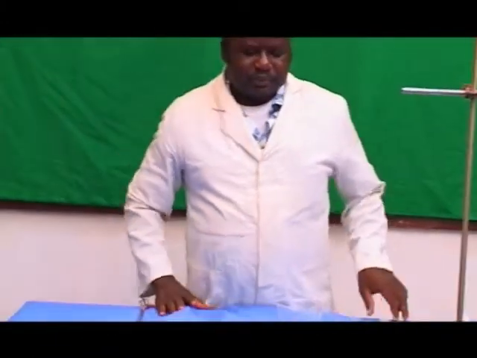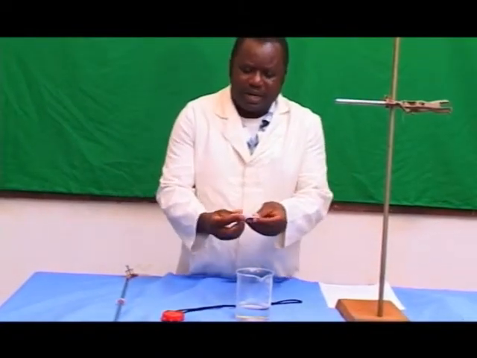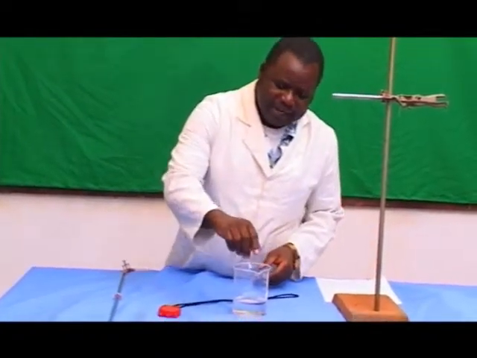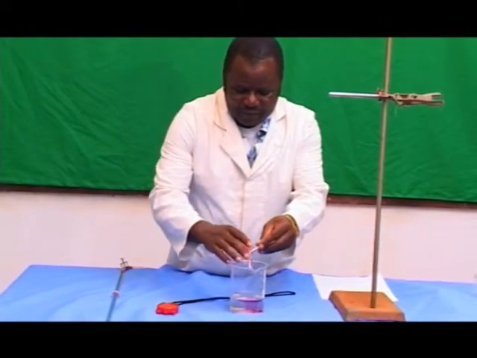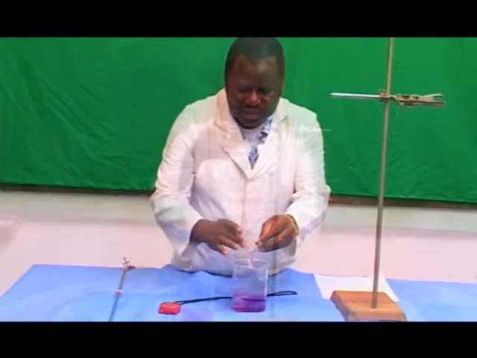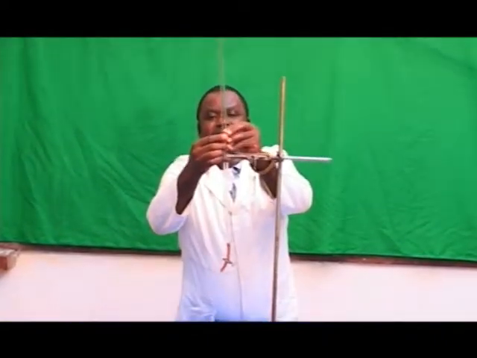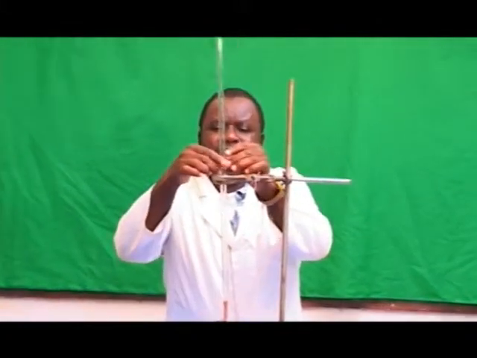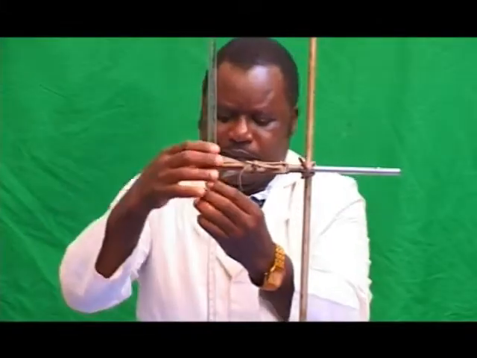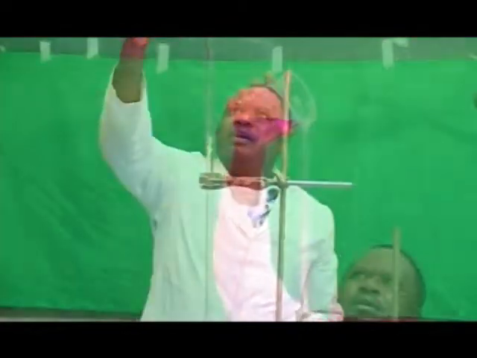Procedure: color the water in the beaker with potassium permanganate. Clamp a burette in the retort stand. Fill it with water.